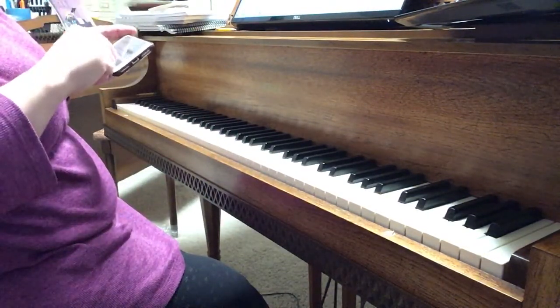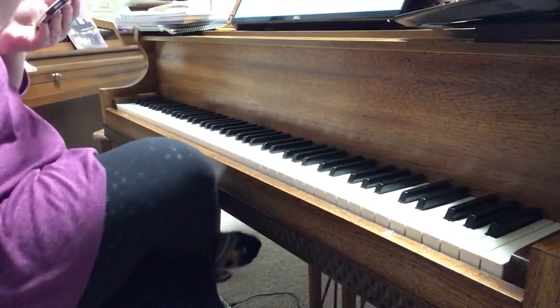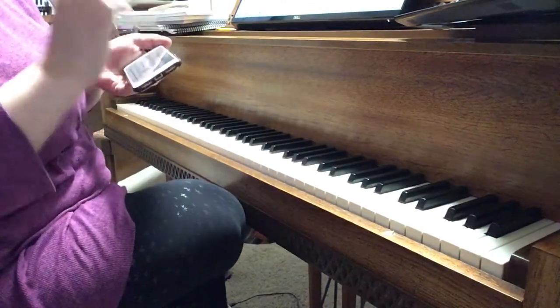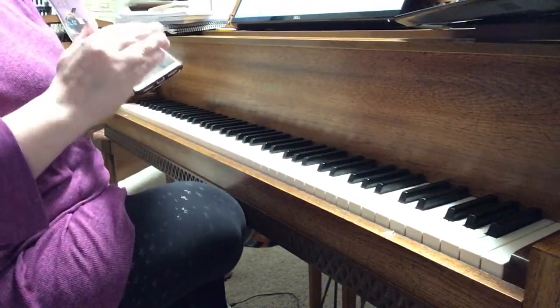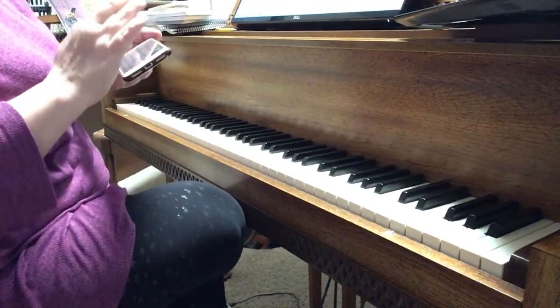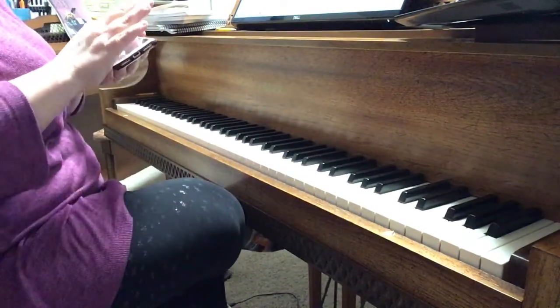And there's also the word dominant 7th because this is based on the G chord, which is the dominant chord of C major. So we can call it a dominant 7th. We can also call it a G 7th. G7, we just say G7.